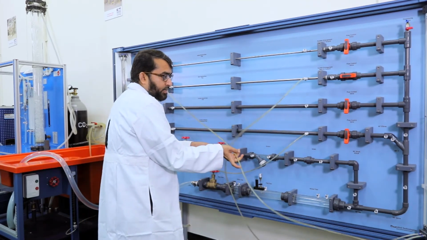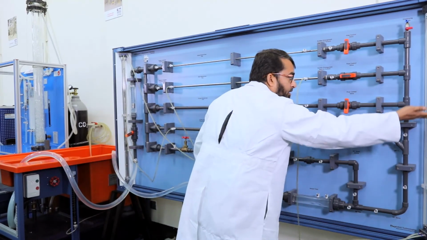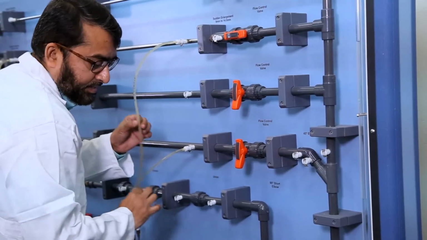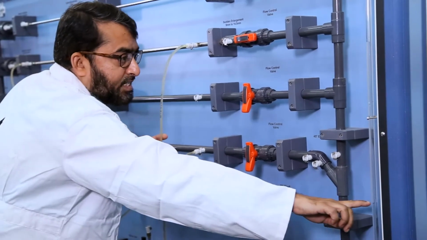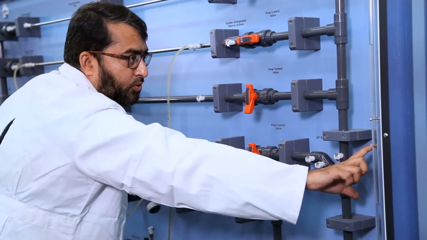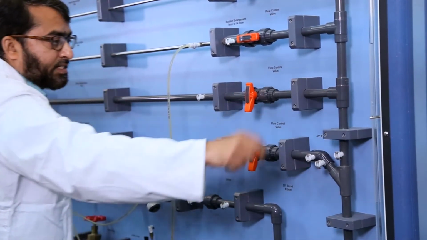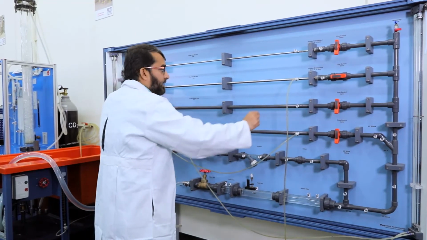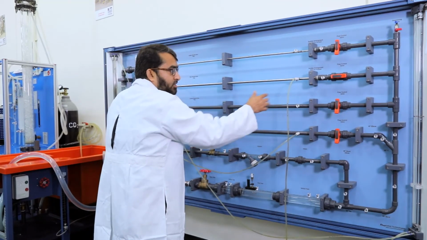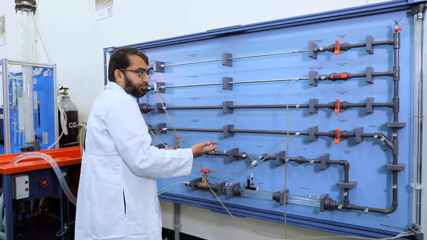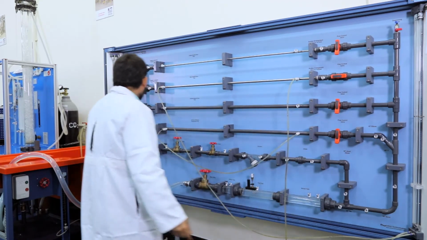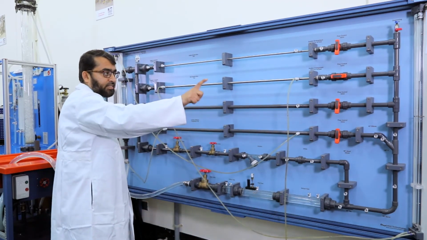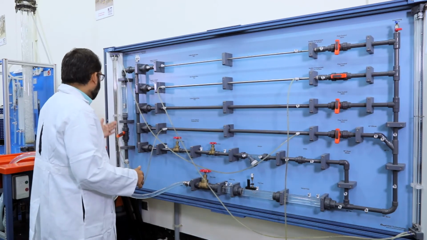If I follow here, this level is more than this. So this is your H1 minus H2, the head loss occurring between this point and this point, and this loss is because of friction. You measure H1 minus H2 at different flow rates and you get the data.